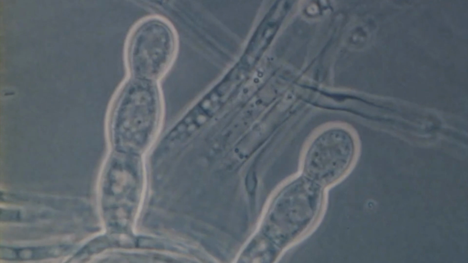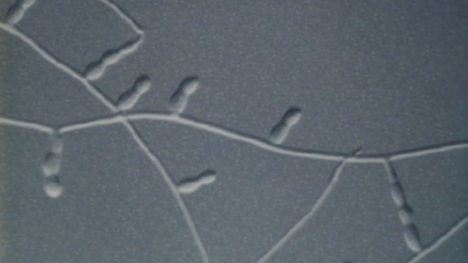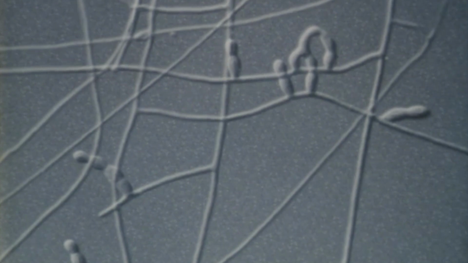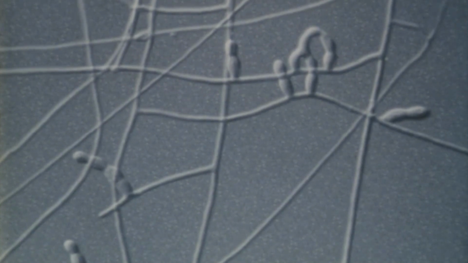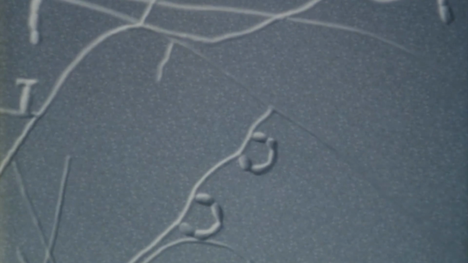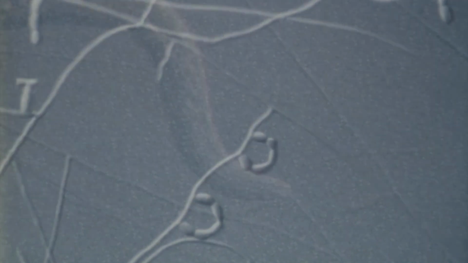And here we can see just how much they differ from the normal elongated hyphae that they grow out from. These adhesive branches can actually grow into one another, and this is called anastomosis. And they can actually produce these ring-like, lasso-shaped structures as a result of anastomosis.